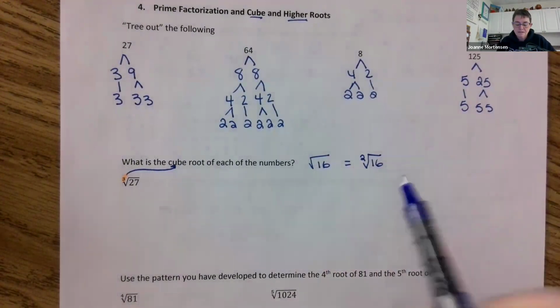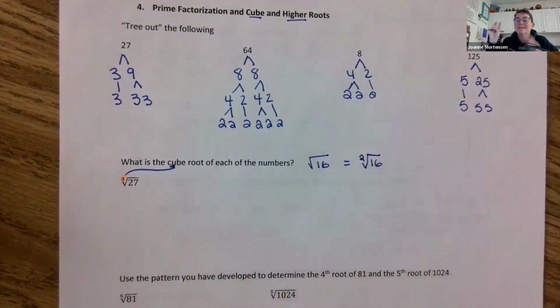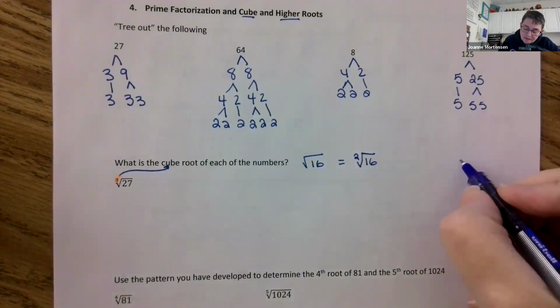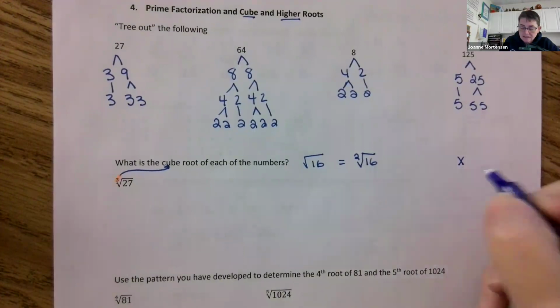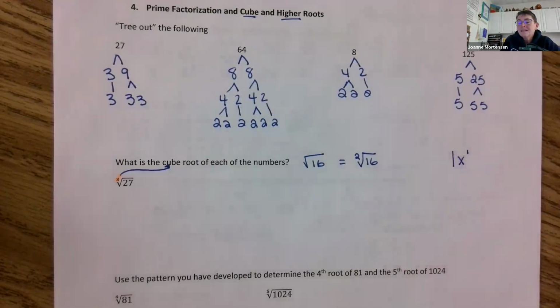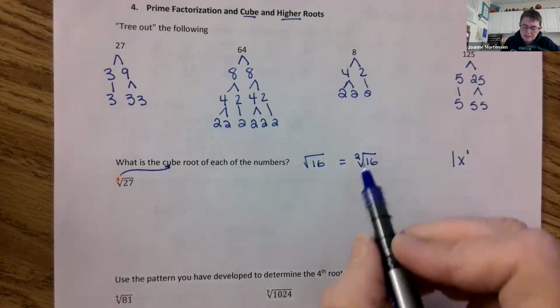So when you're doing a square root, there's an understood 2. Just like when you write x, there's an understood exponent of 1 there, and a coefficient of 1 there. You just don't always write those. It's understood. Same thing here.